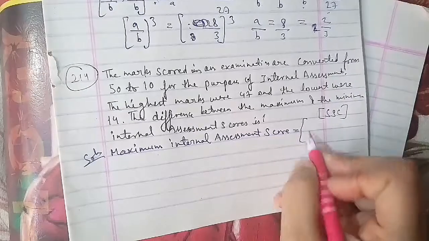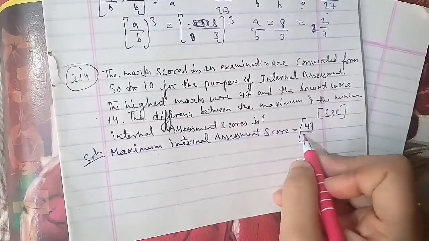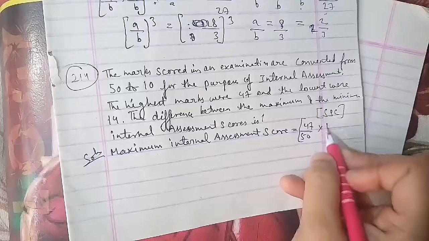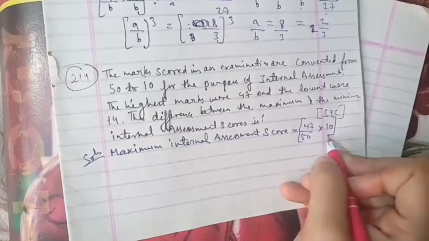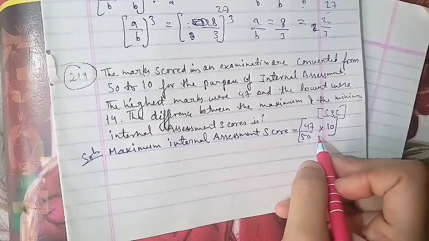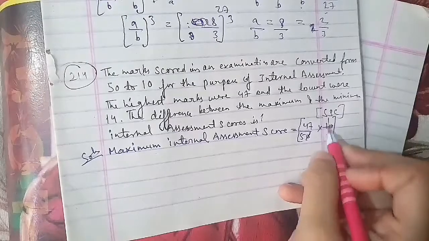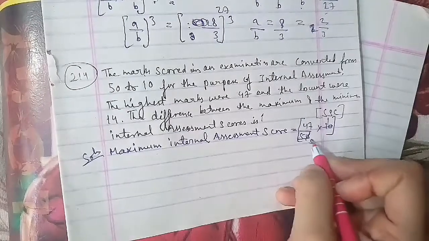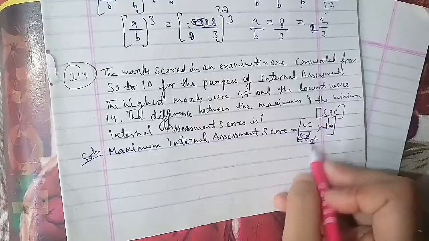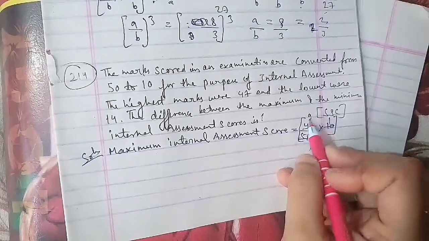If you cannot do it directly, I will do it for you: 47 divided by 5. 5 nines are 45, we get 2, and then 0, 5 fours are 20, and we get 0. So 9.4 is the right answer for the maximum internal assessment score.